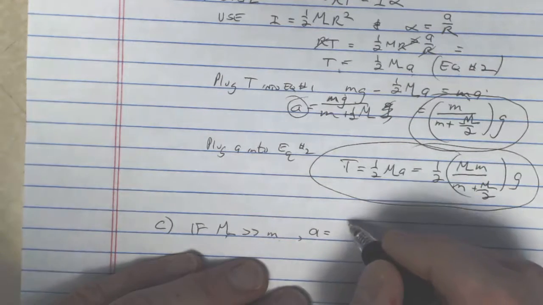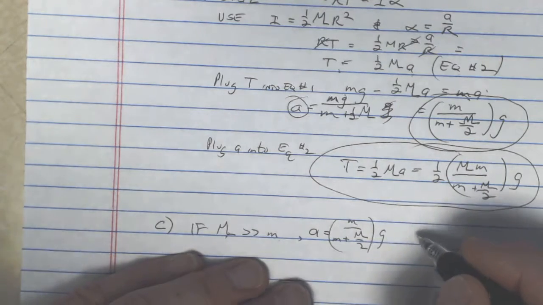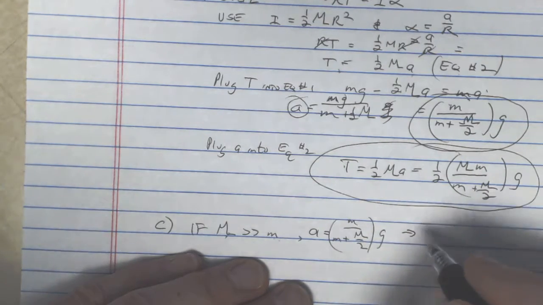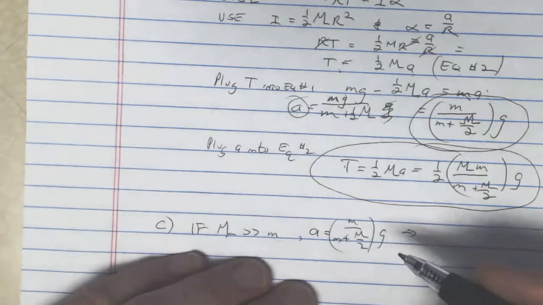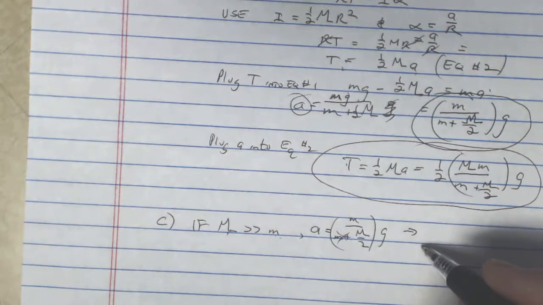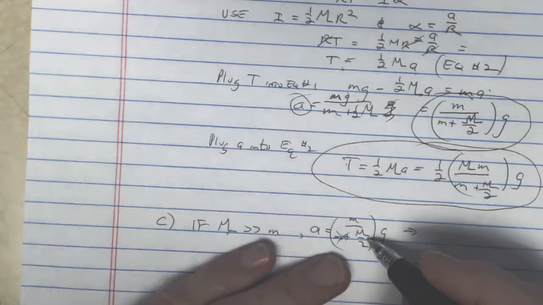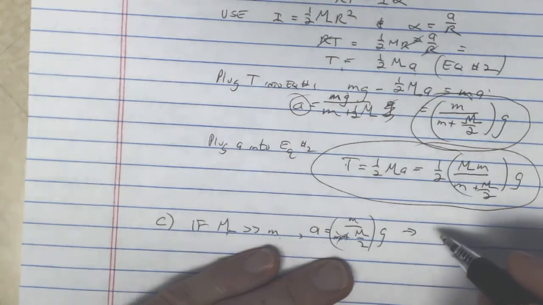a equals little m over little m plus capital M over 2, times g, becomes, well, if capital M is much bigger than this, I'm just going to ignore that. There's no reason to worry about that.